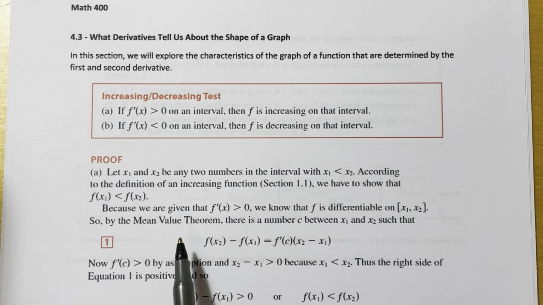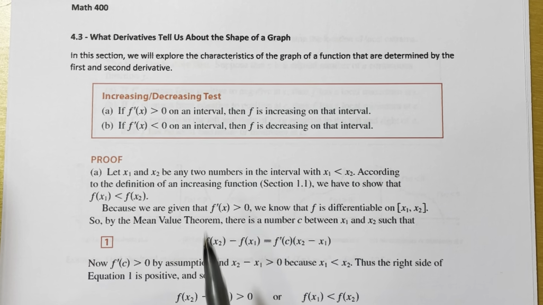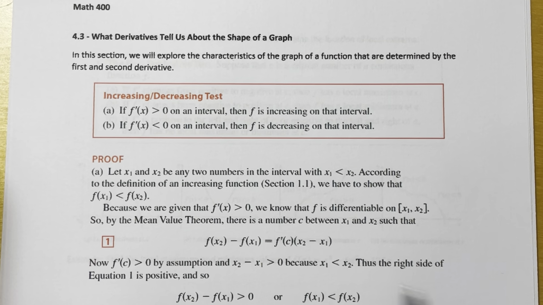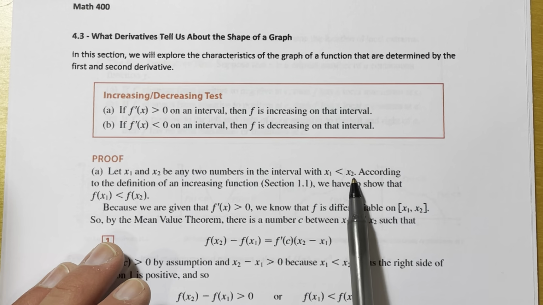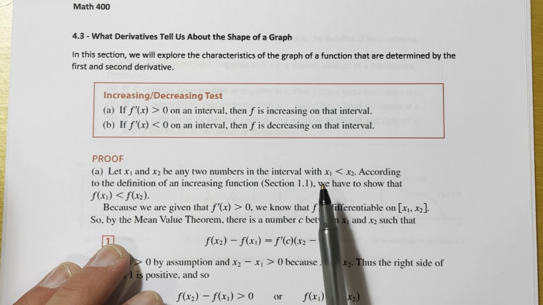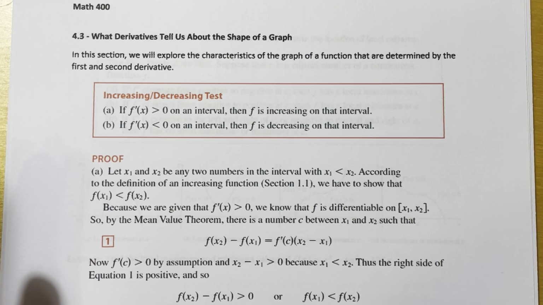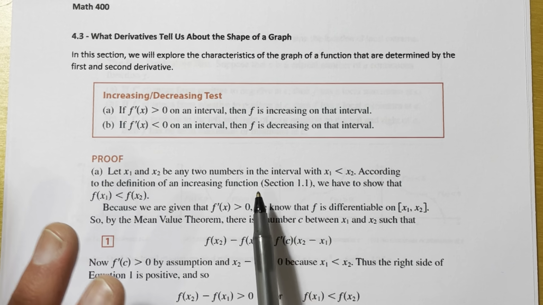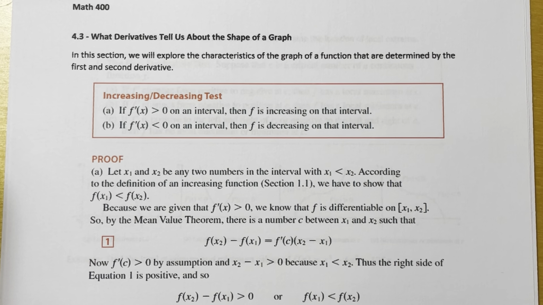So the proof of it looks like this. Let's suppose that we have this interval that we're referring to, either (a, b) here. And let's pick any two numbers in that interval, x1 and x2, such that x1 is less than x2. This implies that these are different values. Now, by definition, and this goes back to section 1.1, which we didn't cover in this class, but this is covered in pre-calculus, and it's not hard to see where this definition comes from.